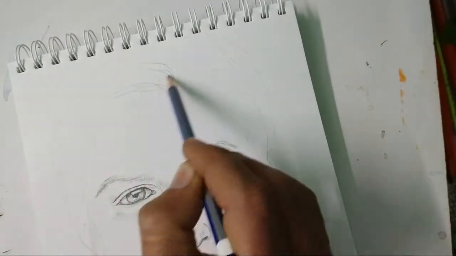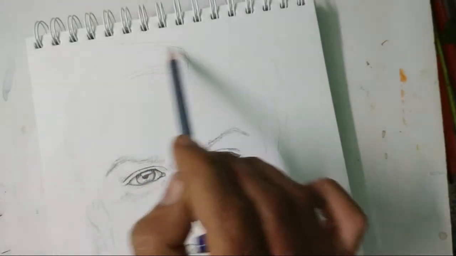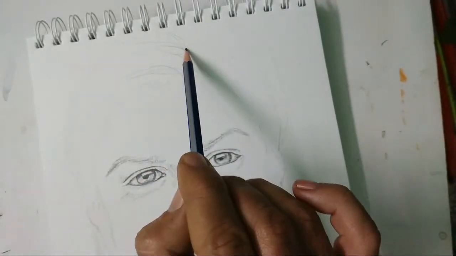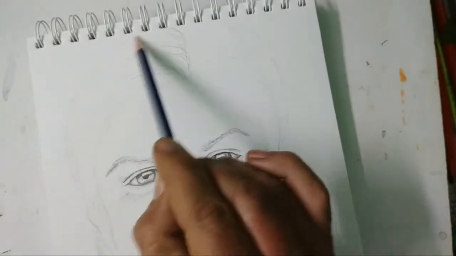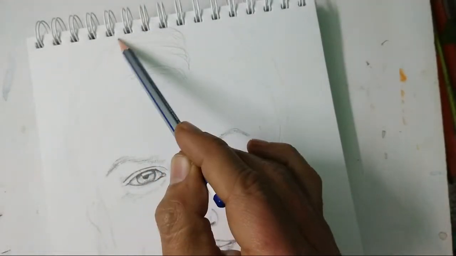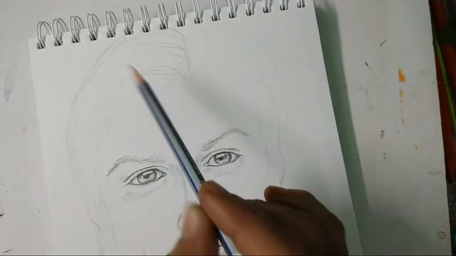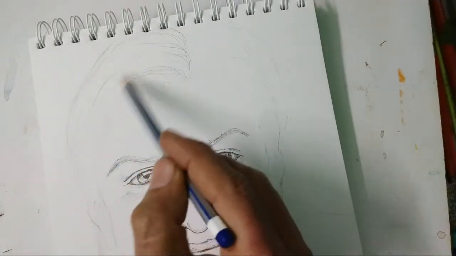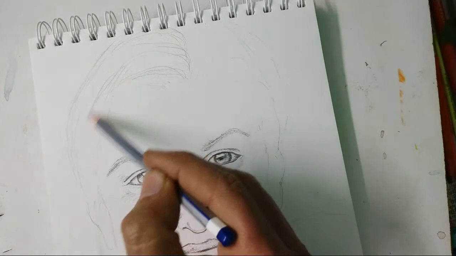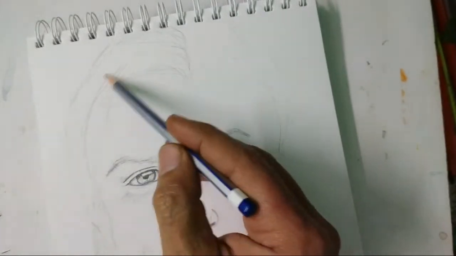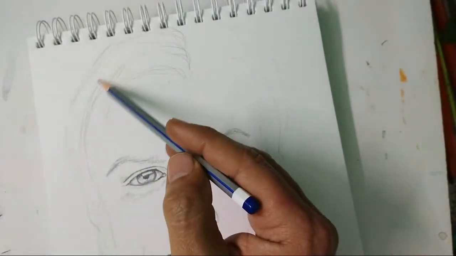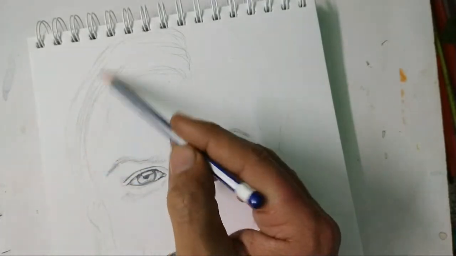So each hair has to be shown. It will not be left as it is. The hairline or the movement of the pencil will be according to the hair. So I am moving, watch the movement of the pencil, it is going in the direction of the hair.